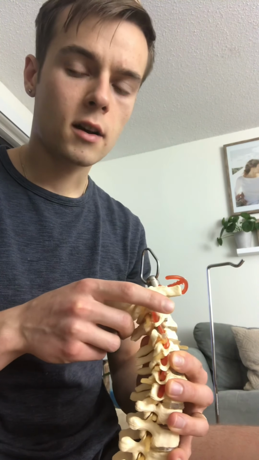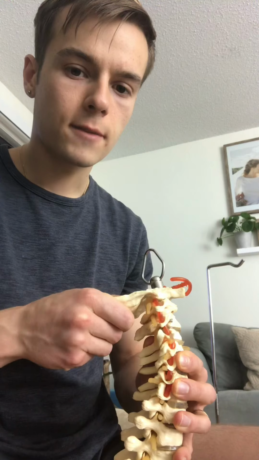So when side flexion occurs at this joint, at the atlanto-occipital joint, there's a slight bit of rotation in the opposite direction that happens at the same time. So arthrokinematically, the occipital condyles translate in the opposite direction to the side flexion. So for example, when you're looking towards your right shoulder, in this case I'm looking this way, the left occipital condyle slides anteriorly and the right occipital condyle slides posteriorly.